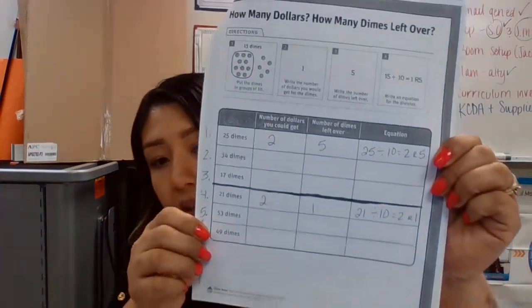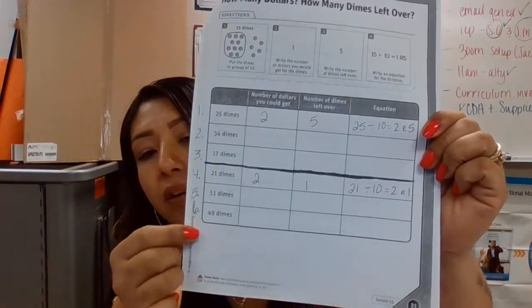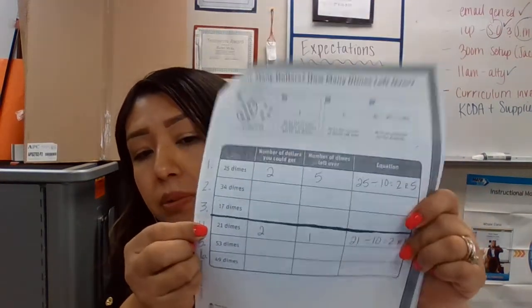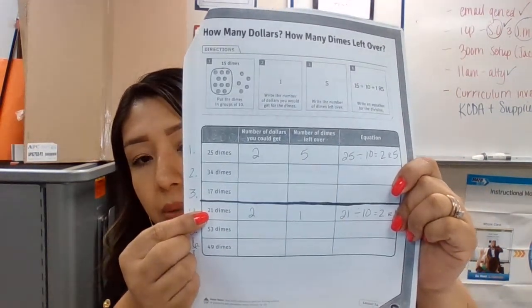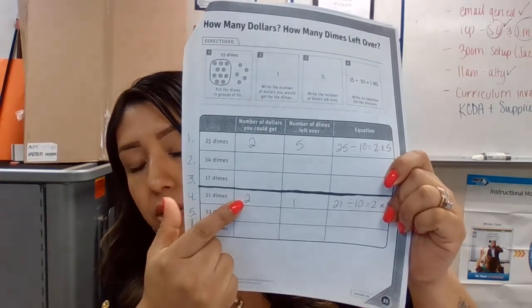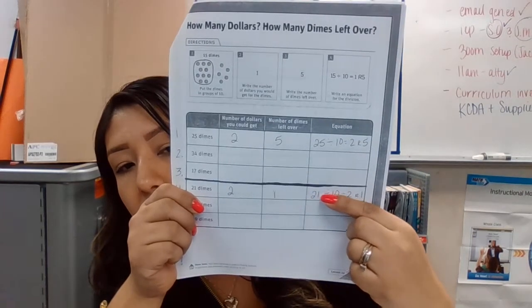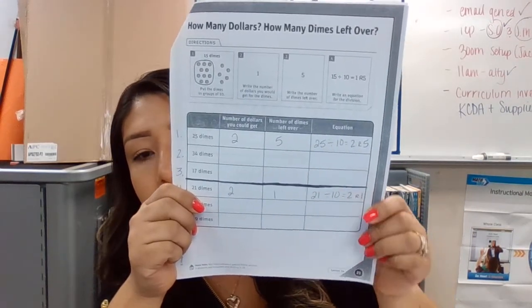And today, Monday, you're going to continue on page 21 of your packet, and you're going to work on problems 4 through 6. So the page looks like this, and we're going to be working on problems 4, 5, and 6. And again, we are working with dimes, so I would like to remind you that 10 dimes equals $1. And here, for problem 4, I did it with you. We see that we have a total of 21 dimes. And we know that gives us $2, and we have 1 dime left over.